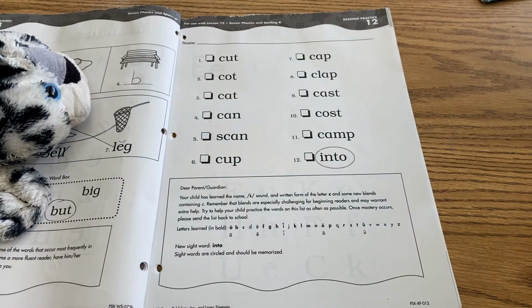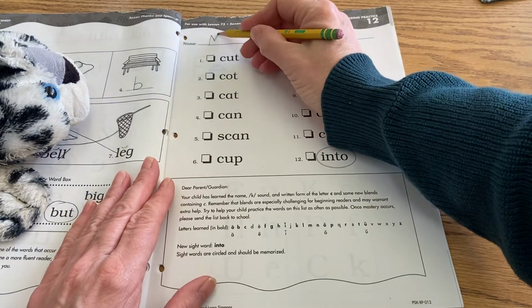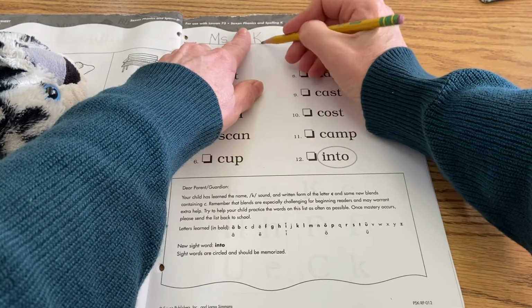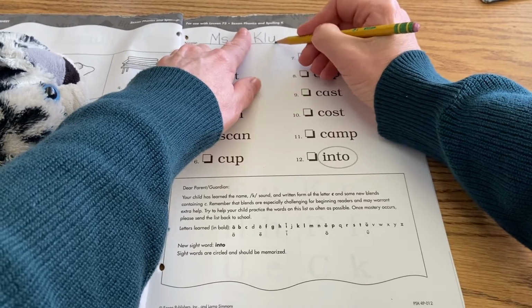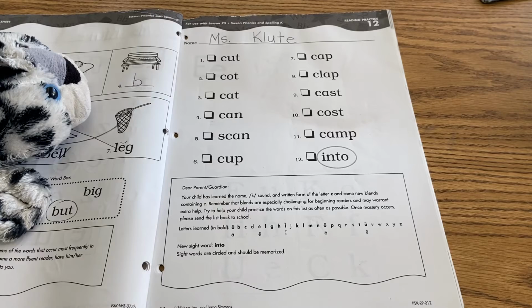The first thing you're going to do is get a pencil and write your first name and your last name at the top of this page. So I'm going to do that here. Okay, your first name and last name at the top. I'm going to give you a little extra time because remember we have friends who have a lot of letters in their names. Okay, so go ahead and do this with me.